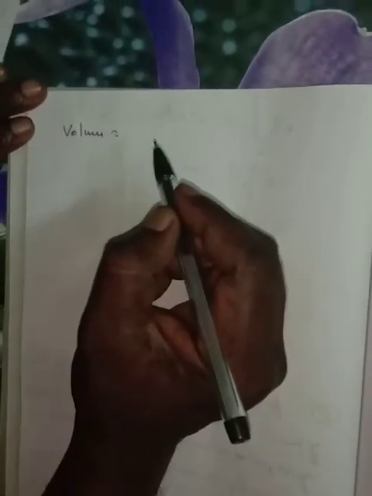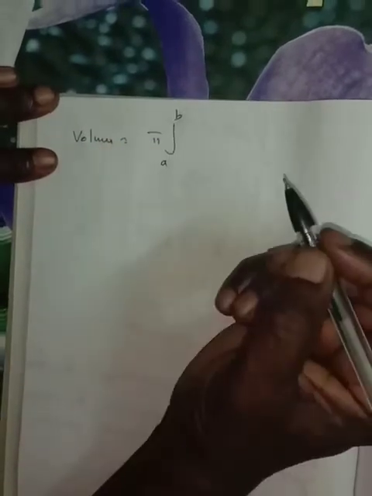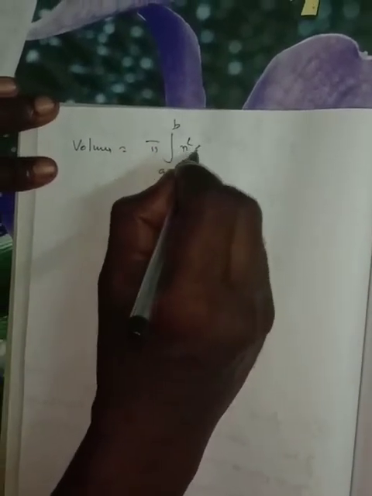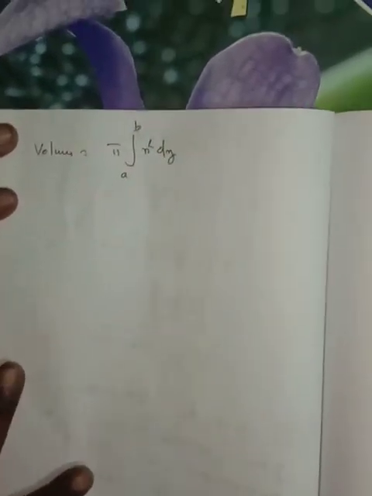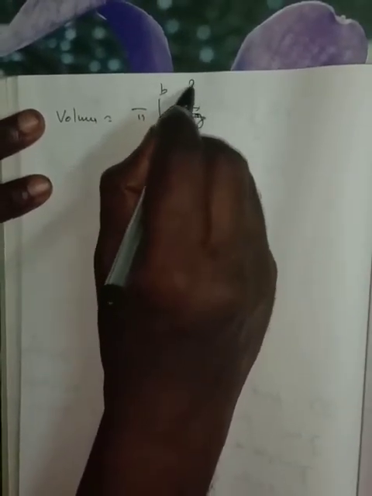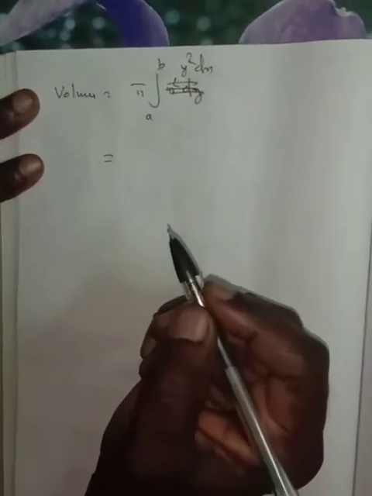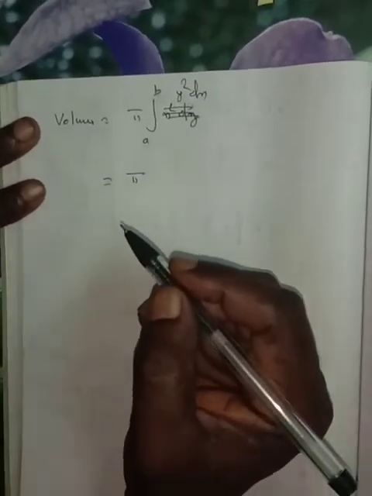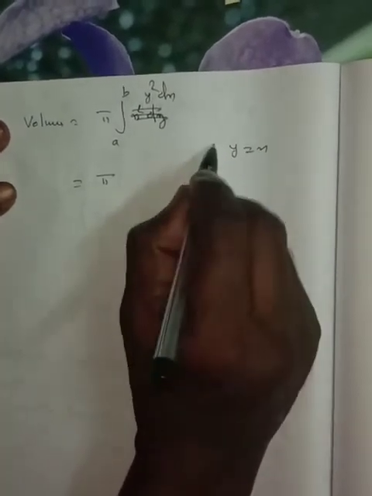Rotating about which axis? Y axis. Therefore pi integral A to B x square dy. No, y square dx, rotating about the x axis. Therefore pi y square dx. Y is equal to x, since y is equal to x is given.